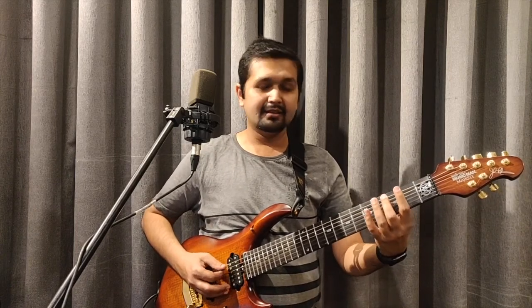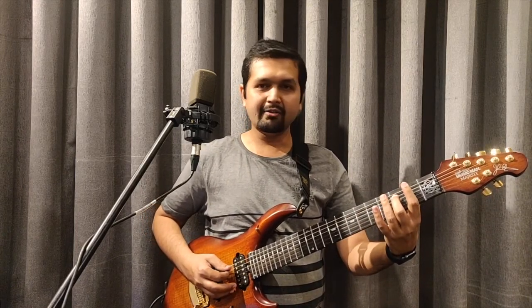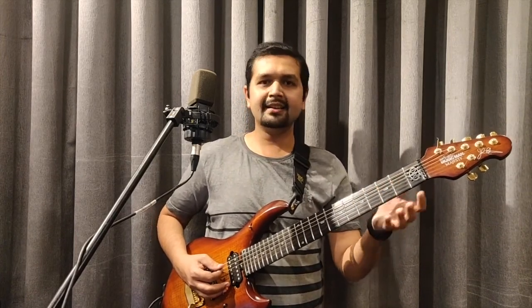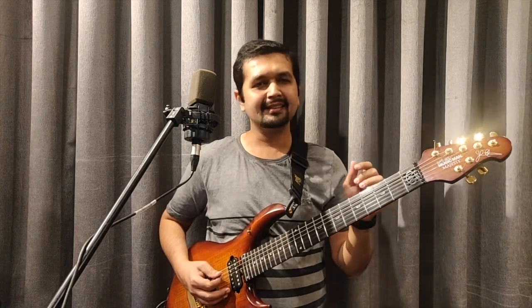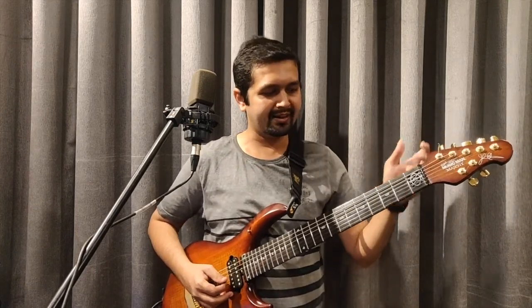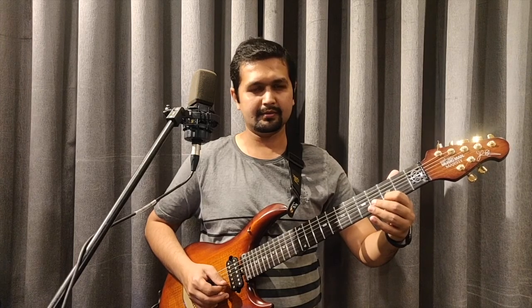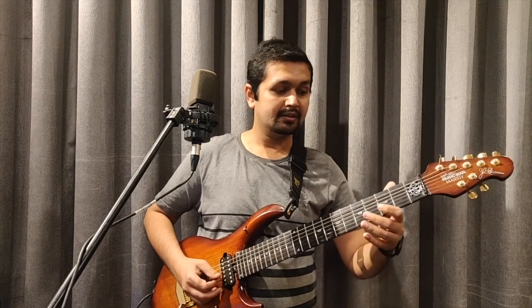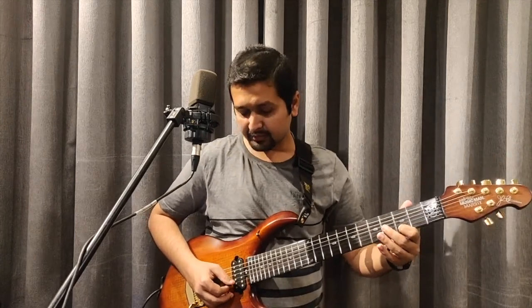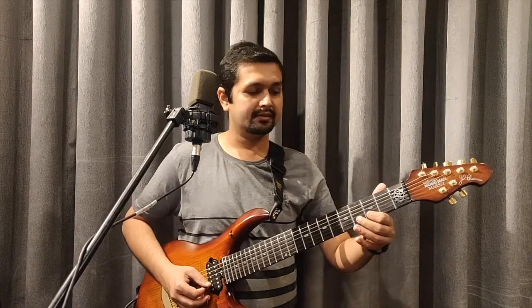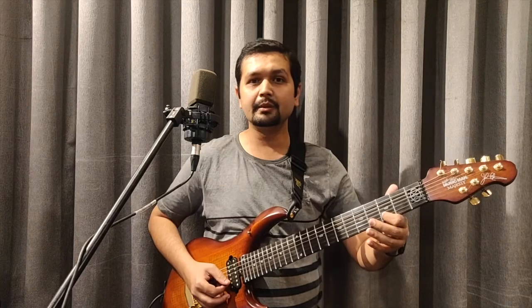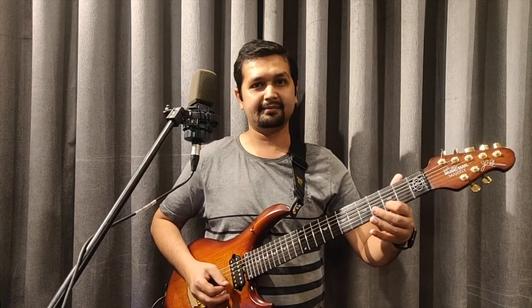Now how is it possible? Whenever I am playing this note or any other note, unless you release it, it will keep on ringing. For example, let's say this note. Right. It is going on and on and on. If I stop this note, it will sound like this, because I am releasing the pressure from the string.